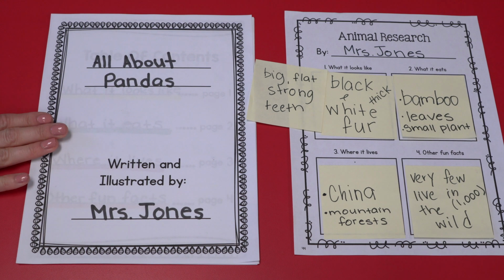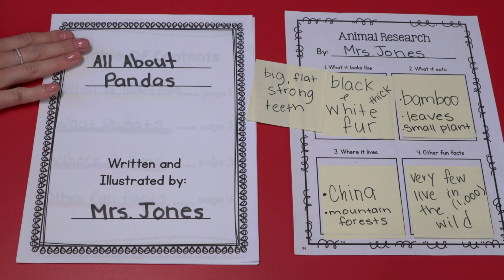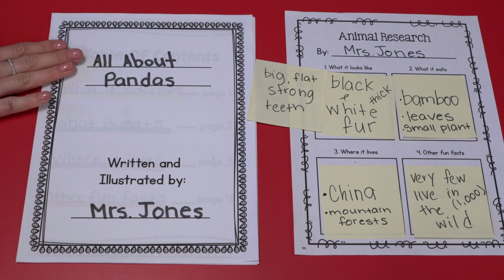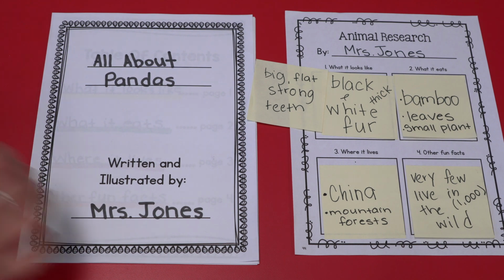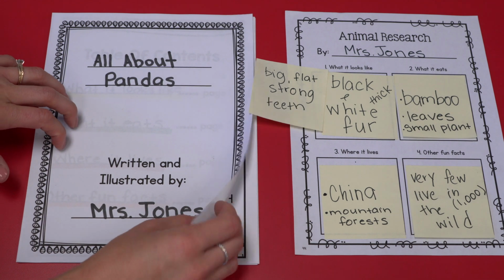So the first thing that you're going to do is you are going to do your cover page. So your cover page, you'll go ahead and write your title, and then you'll write your name. I wrote all about pandas, and you can write a title based on what you are doing research on. And then your name goes down here. And we'll work on the picture later on. So you do not need to work on the picture now. Right now, we're just getting things written down.